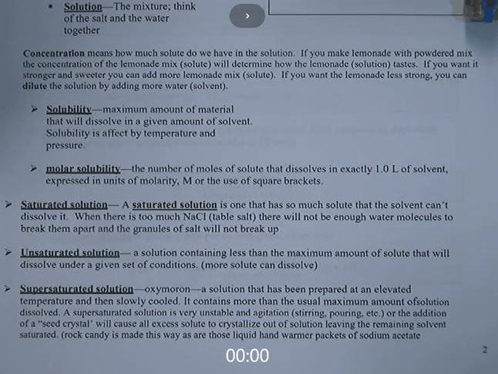Solubility is the maximum amount of material that will dissolve in a given amount of solvent. Solubility is affected by temperature and pressure. Molar solubility is the number of moles of solute that dissolve in exactly 1 liter of solvent, and that's expressed in units of molarity.